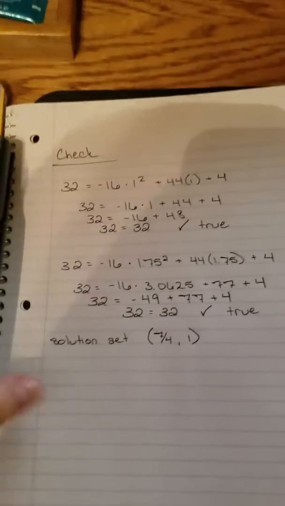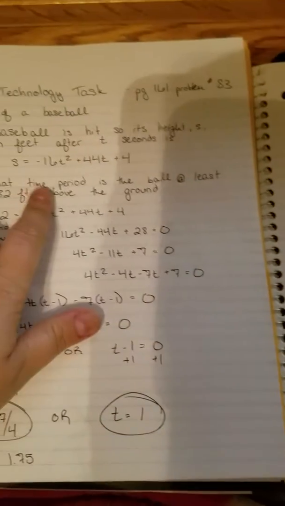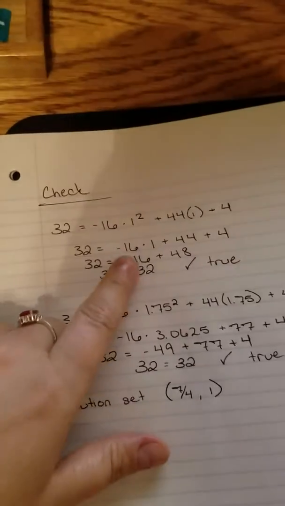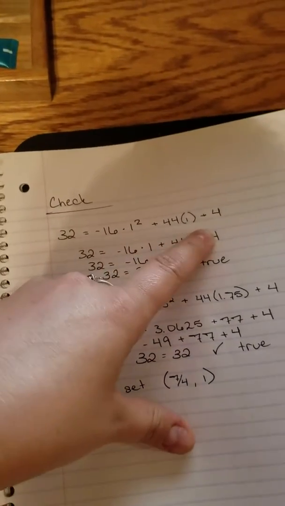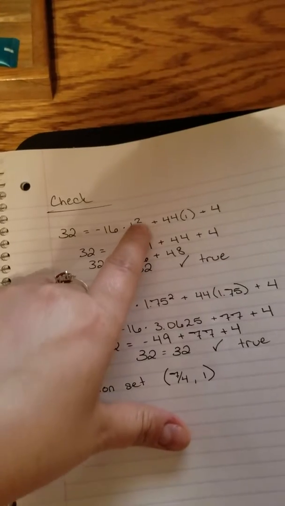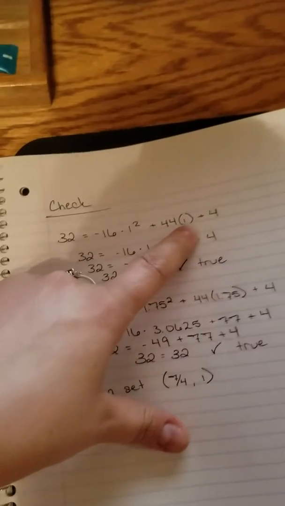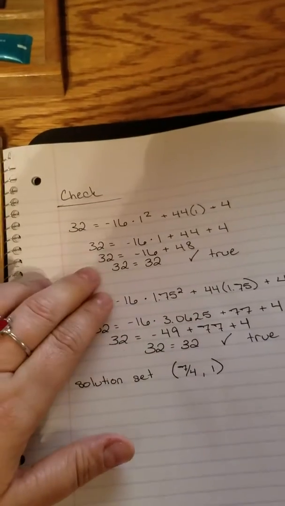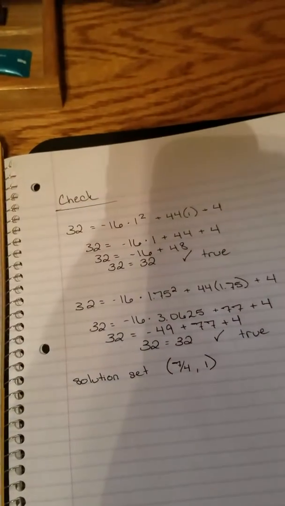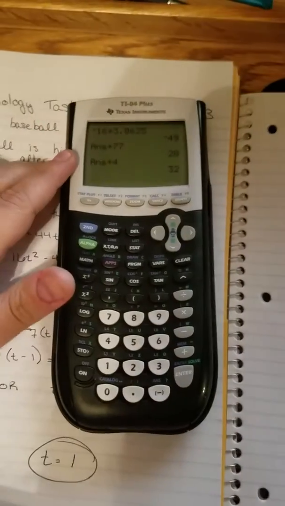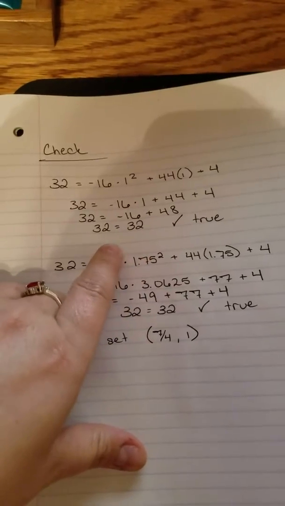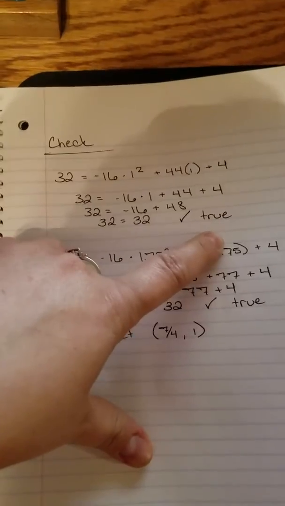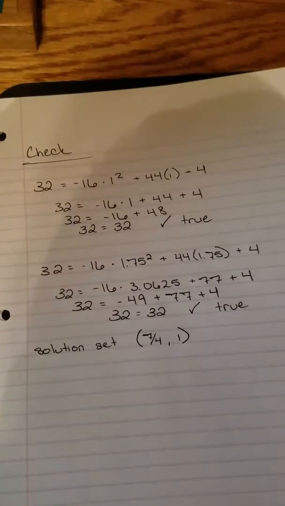So what we did here is just plug the solution set back into the original equation. Everywhere there was t, I did 1 first. So I just plugged it back in: 16 times 1 squared, 44 times 1 plus 4. As you go through the math, that's what I used my calculator for, to help with the simple math and get the answers. It does equal true, so it does equal 32 to 32. So that is true, which is one of our solutions.